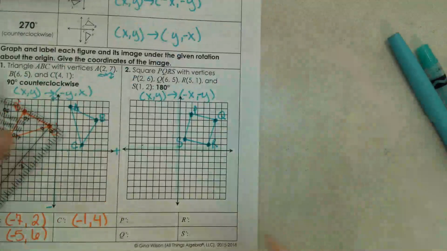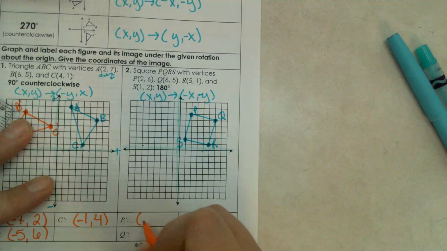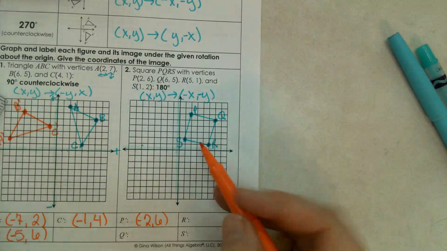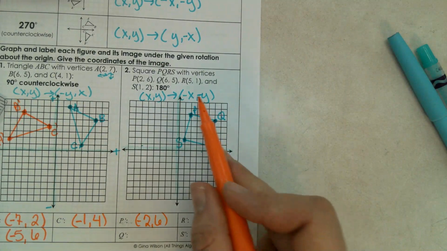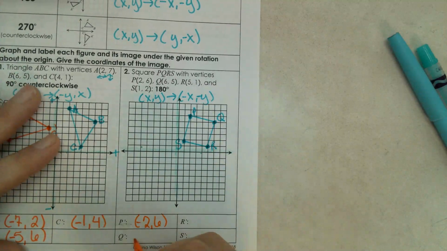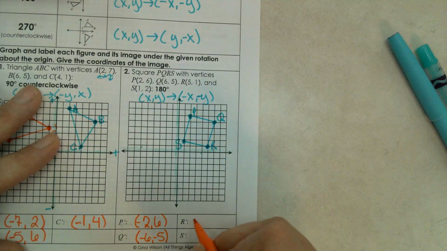Okay, now I'm going to apply my rule. Again, keeping my X and Y in the right order, just changing their signs. Now remember, when I use a negative here, it just means do the opposite sign of what the original is. Q would be -6, -5, because you're going to see it drop down in that third quadrant. R is -5, -1, and S is -1, 2.